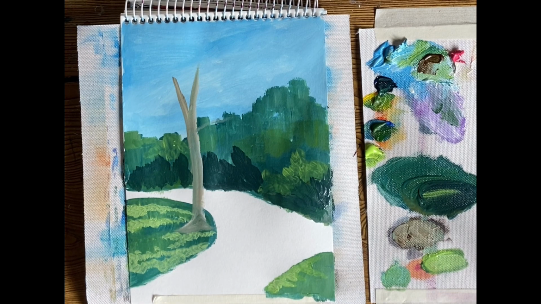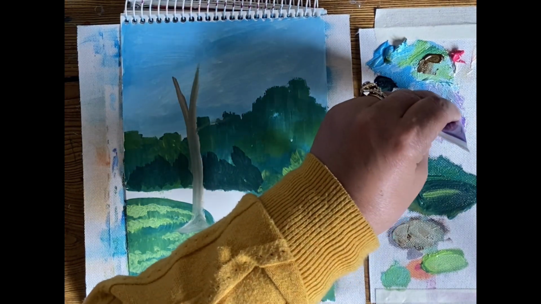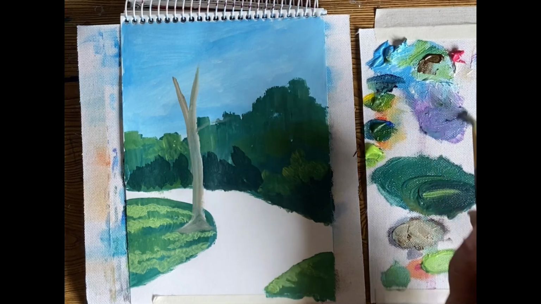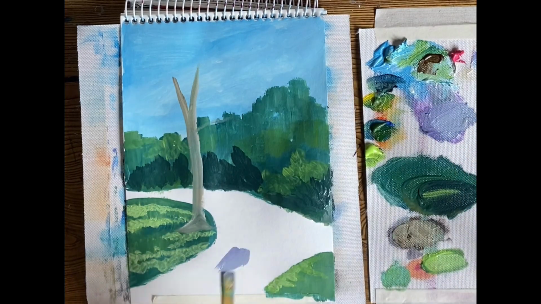Mistake 8. No variation in value. Shadows and highlights aren't just one shade. They have gradients and soft transitions. Using only one dark value for shadows and one light value for highlights will make your painting look unrealistic.